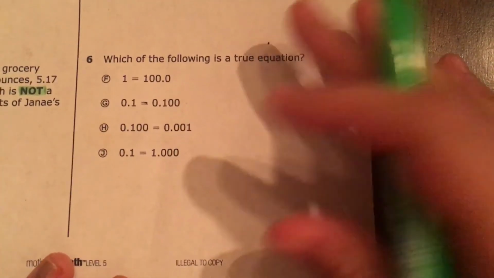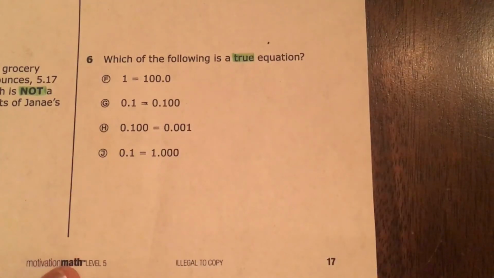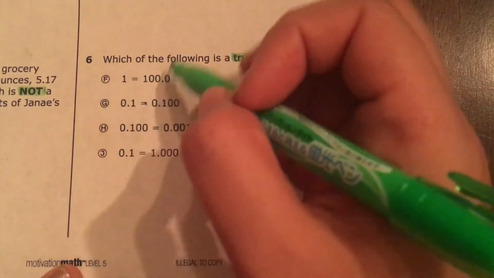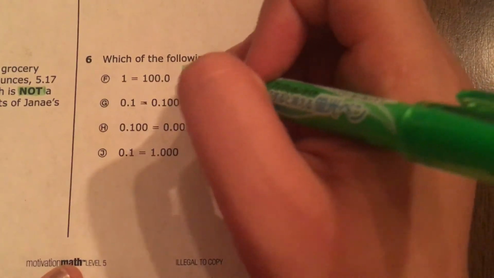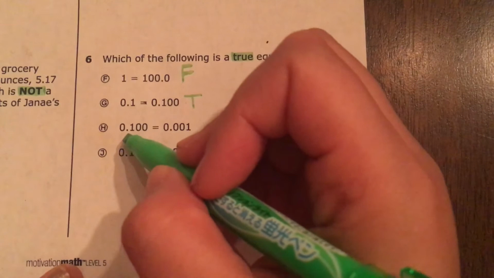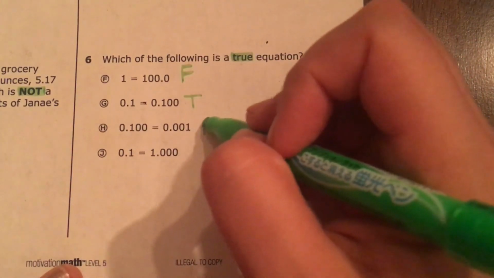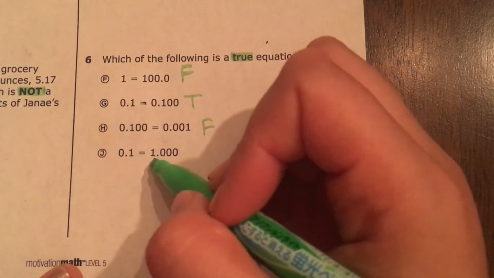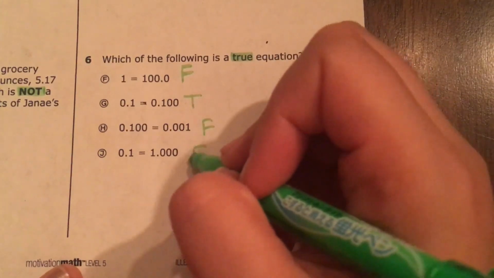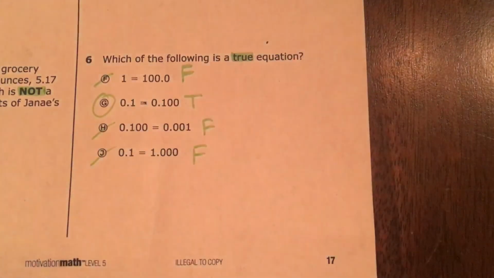Last one, which of the following is a true equation? Okay, so 1 is not equal to 100, that's false. 1 is equal to 1, that's true. 1.1 is not the same as 1.001. 1.1 is not the same as 1 whole. So G is correct. And we're done.